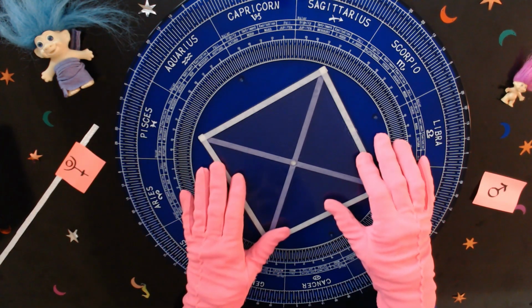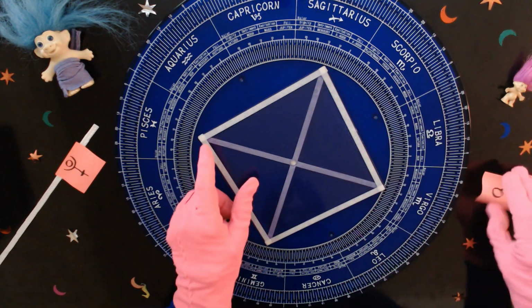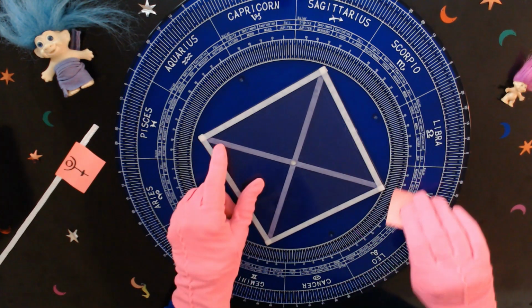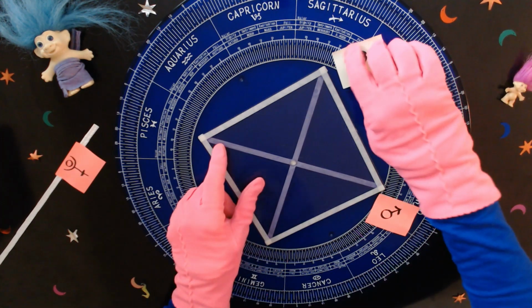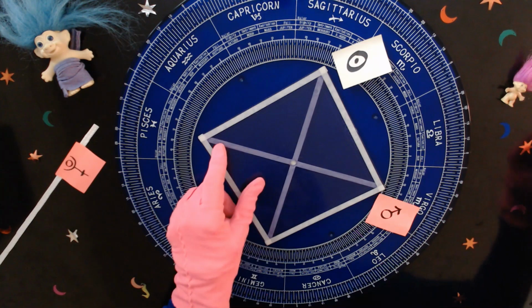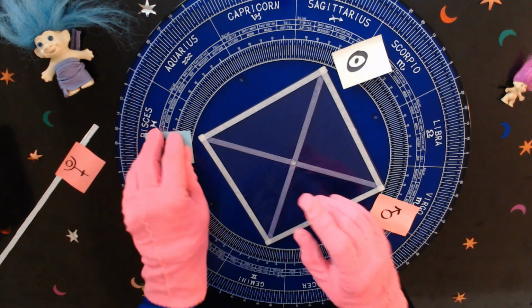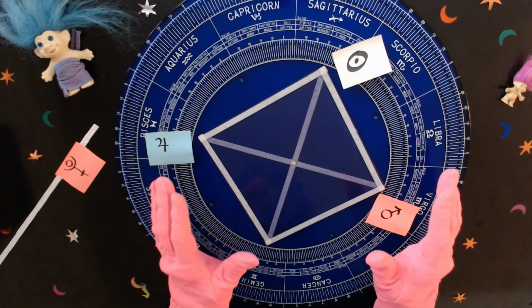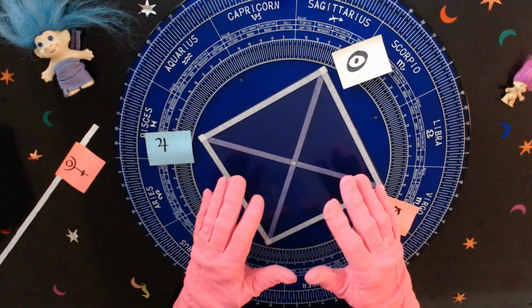Now, let me also point out, if you've got planets on 3 sides of this square, so this is a mutable square. And let me also mention that mutable squares are a lot easier to deal with than a fixed square.